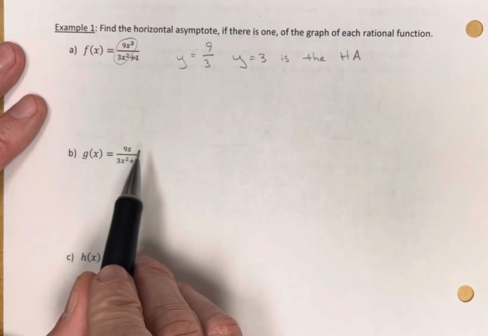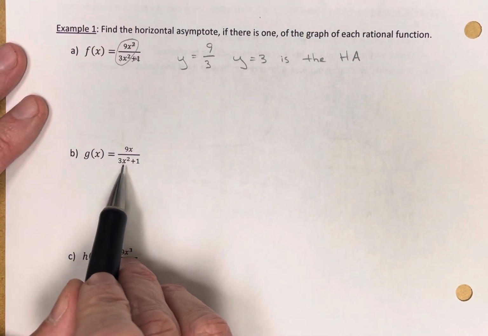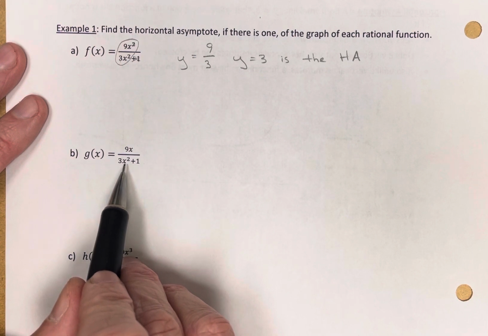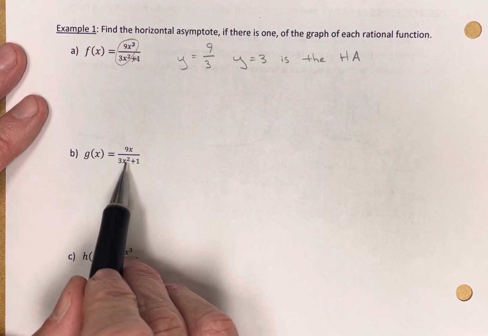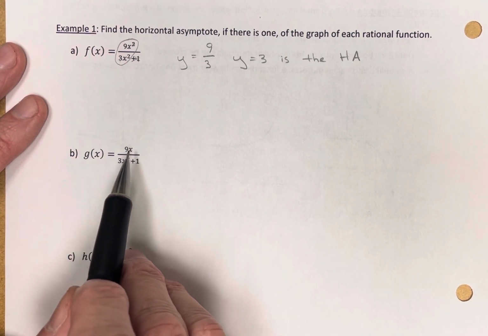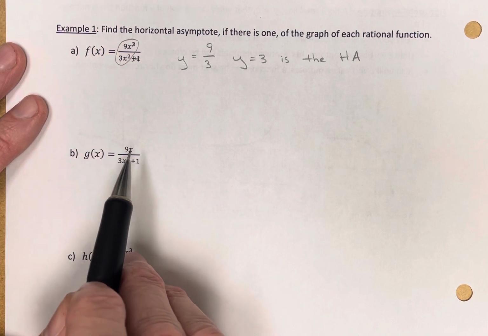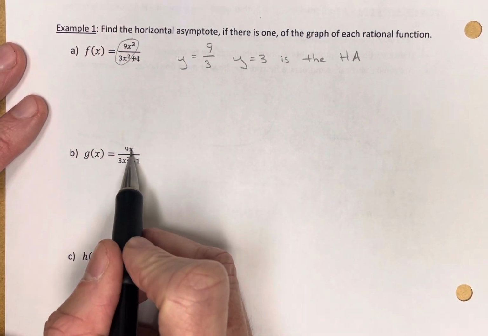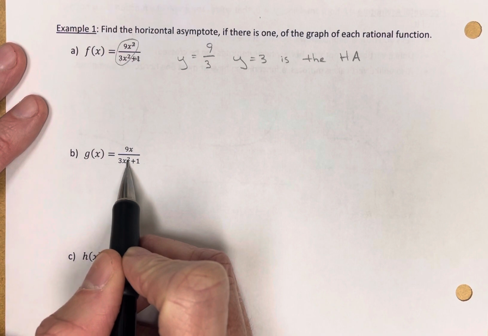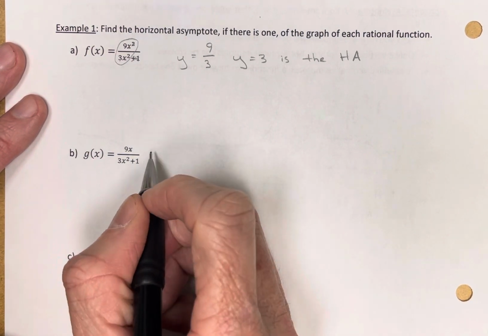Okay, let's take a look at some examples where we don't have matching degrees. Here's our g function. It's a rational function. Again, we want to look at the leading degree. This is a degree 1, and this is a degree 2. Well, that's not going to work for us.